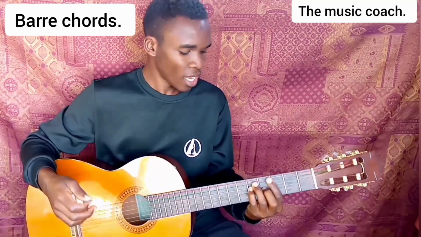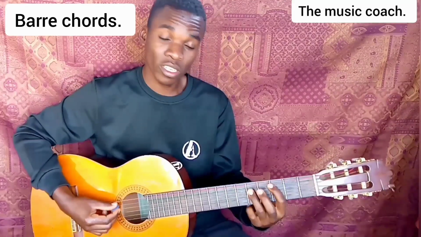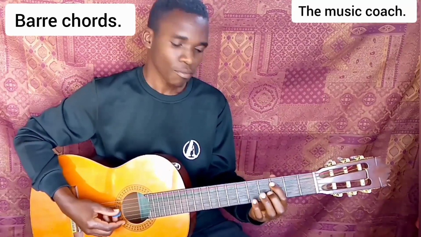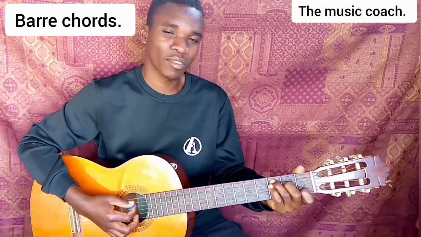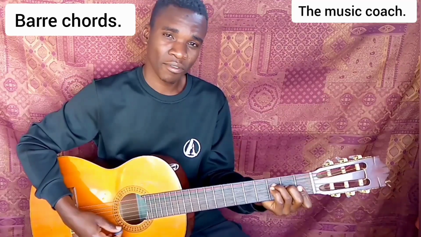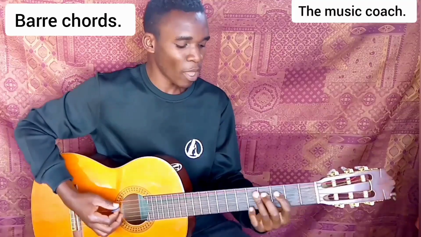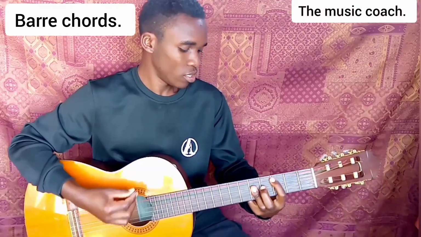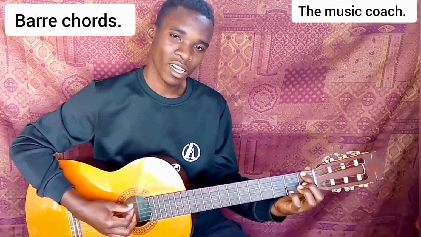So that is it. And if my 1 chord is on this string, I have my 1 chord as C. So let's say we're in the key of C: C, F, C, G, C. So if my 1 chord is here, my 4 chord is going to be here.